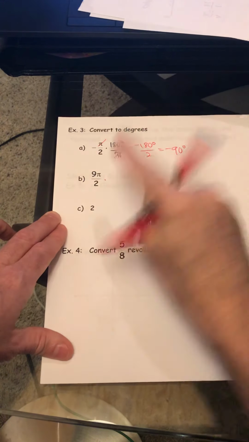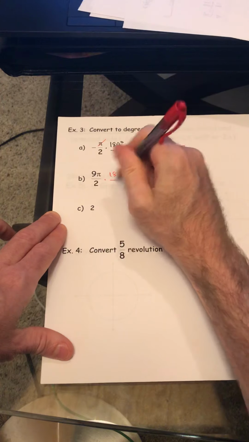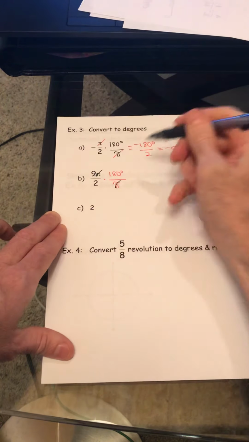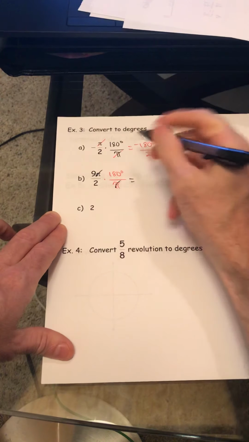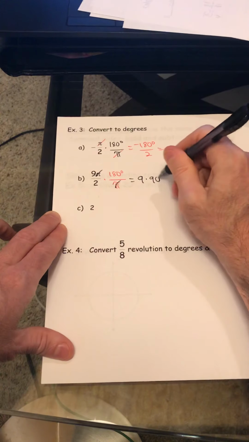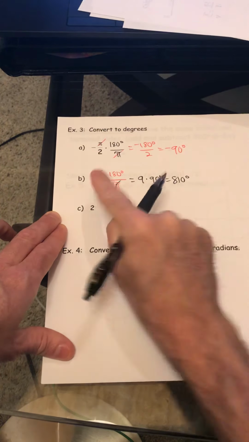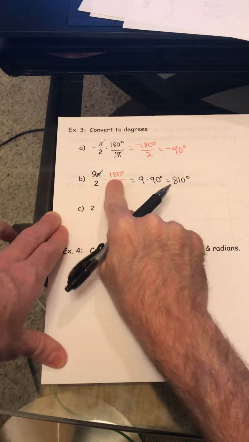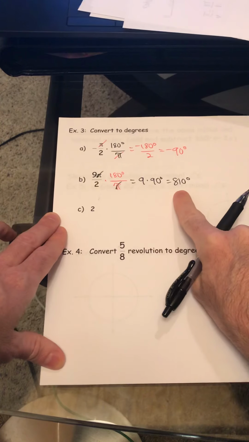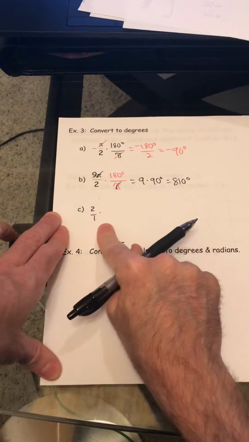9 pi over 2 times 180 degrees over pi. Pi's cancel. Here I'm going to actually do this. 180 divided by 2 is 90, and then 9 times 90 is 810. You can certainly take 9 times 180 and then divide. I just happened to see something I could do fairly easily, and then I didn't even have to worry about my calculator. All right, 2 over 1.